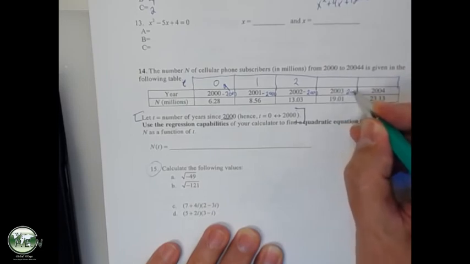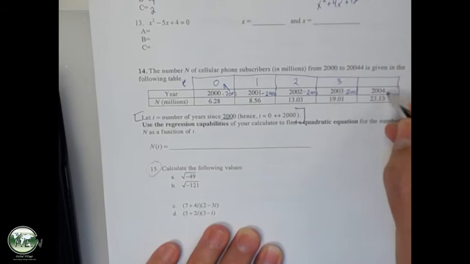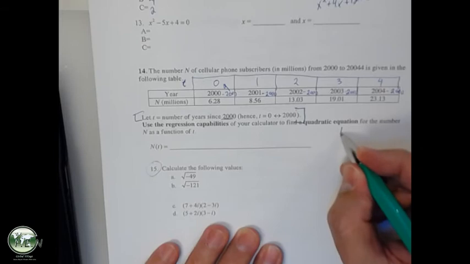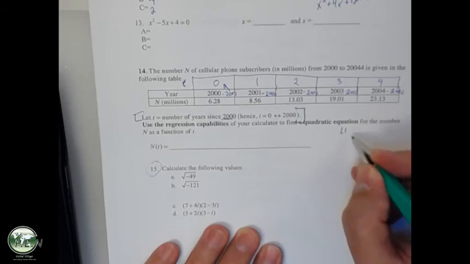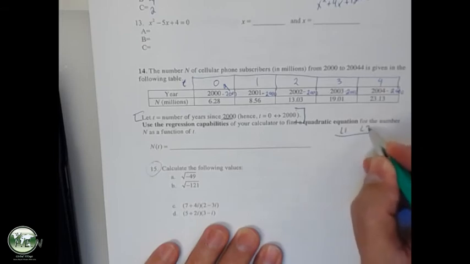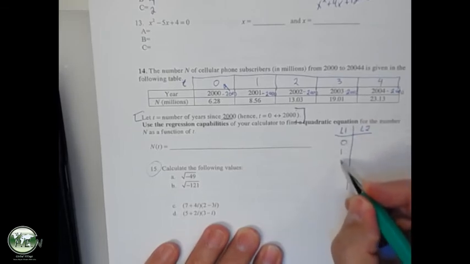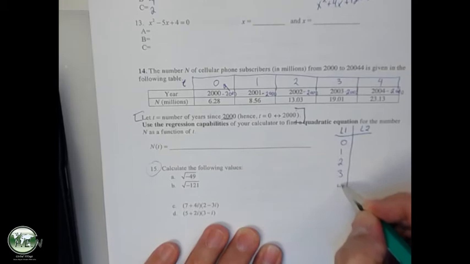2003 minus 2000 equals 3. And 2004 minus 2000 equals 4. So when you go to put these in your regression for your TI calculators, you're going to want list 1, list 2. You're going to want list 1 to be 0, 1, 2, 3, and 4.